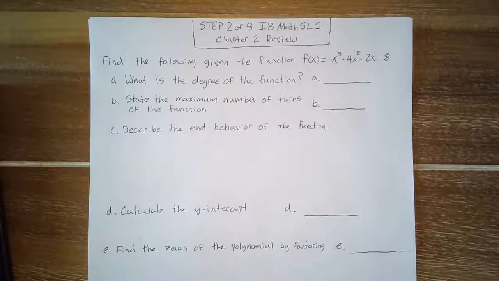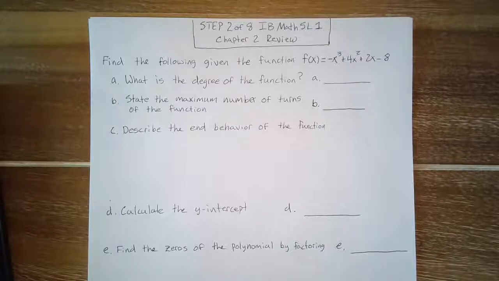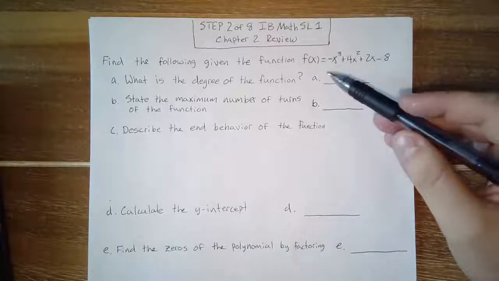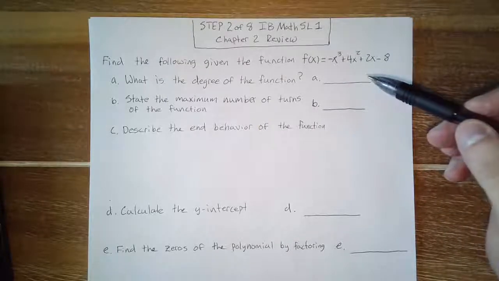Here is step 2 of 8 for our chapter 2 ladder review. In step 2 we have several things that we are looking at, but we're mainly looking at this function up here. And for part A, we're going to just jump in.